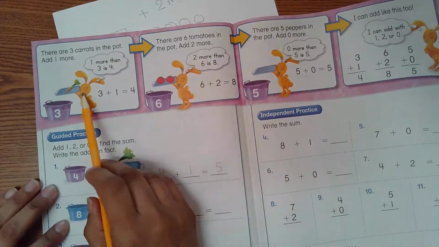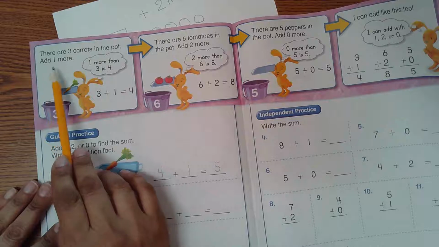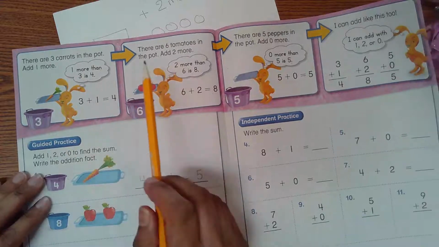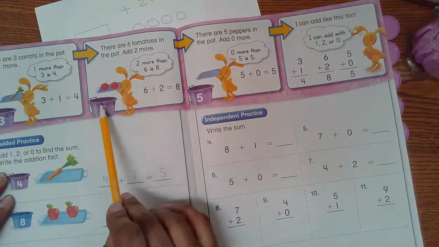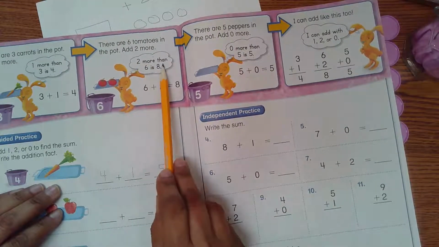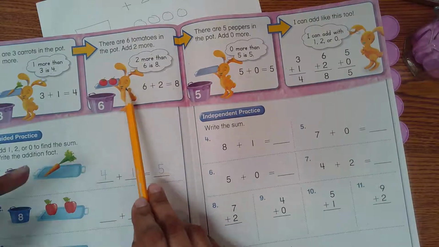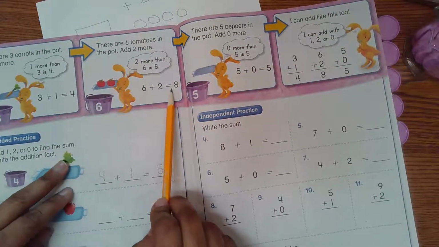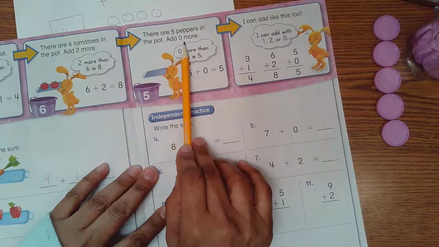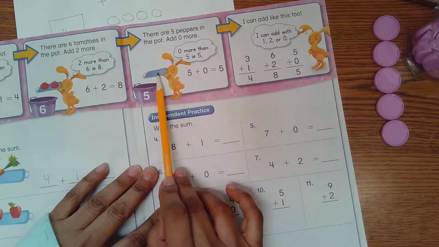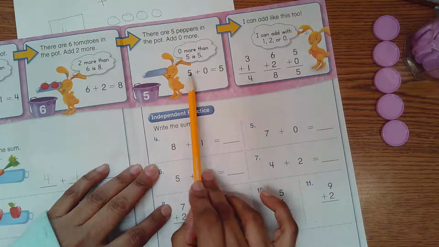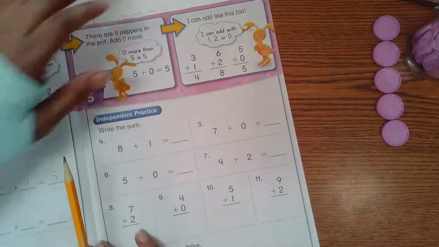Okay, let's read the example one more time. There are 3 carrots in the pot. Add 1 more. So 3 plus 1, that's 1 more than 3. 4. There are 6 tomatoes in a pot. As you see, number 6. Add 2 more. That means 2 more than 6. You're counting 2 numbers after 6. So 8. Awesome. And then the third example, there are 5 peppers in your pot. Add 0 more. As you see the tray, there is nothing on the tray. So 0 more than 5 is 5. So anything plus 0, it will be the same number. Any number plus 0, you're going to have the same number.